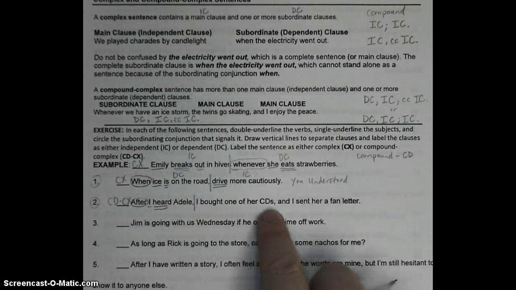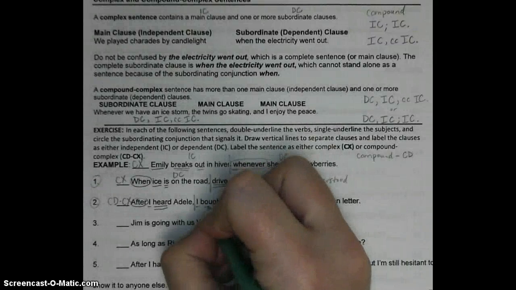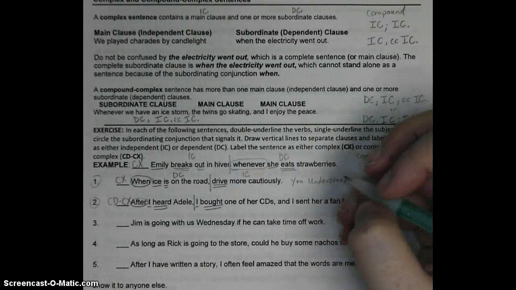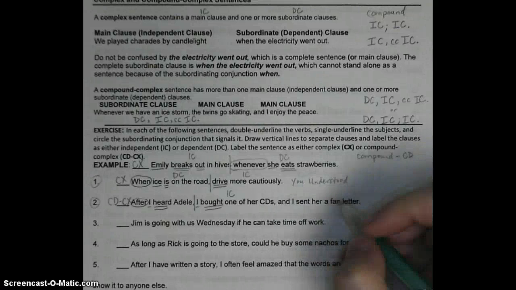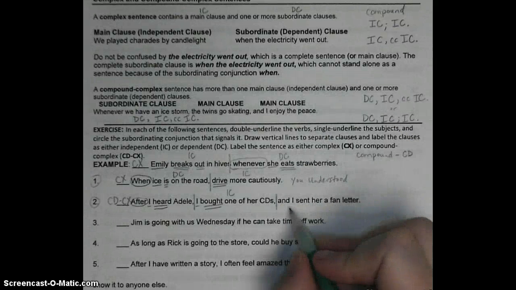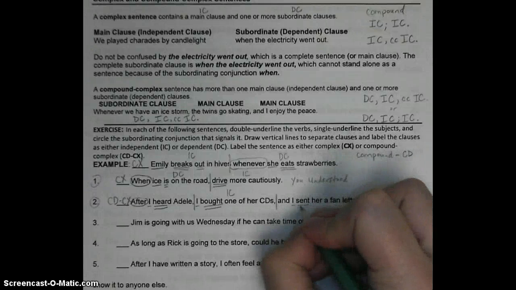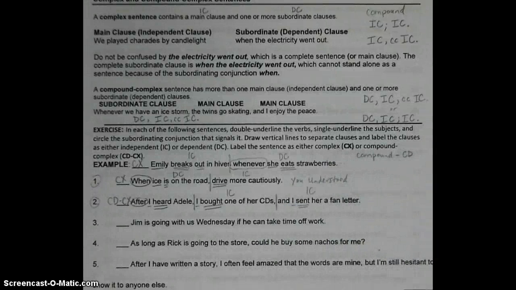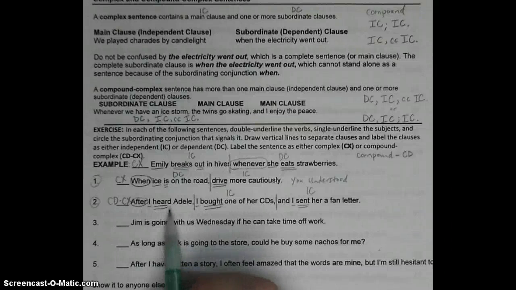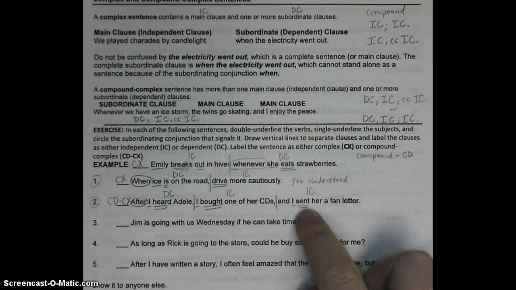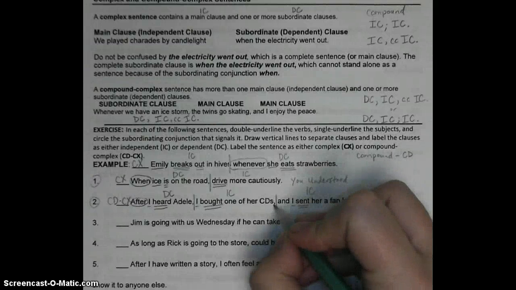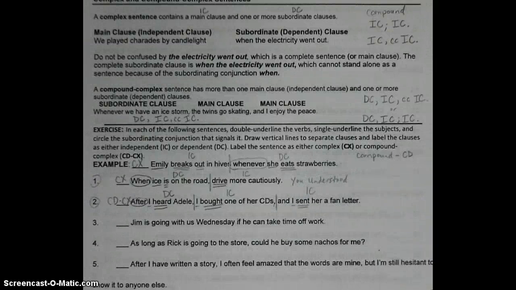I bought one of her CDs. I bought. And that's an independent clause because I'm stopping there at that comma. And I think this is another independent clause. I sent, yep. So what I have here is a compound complex sentence because I've got a dependent clause and two independent clauses. And my independent clauses are joined by the comma and conjunction.